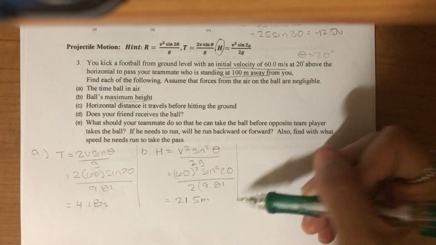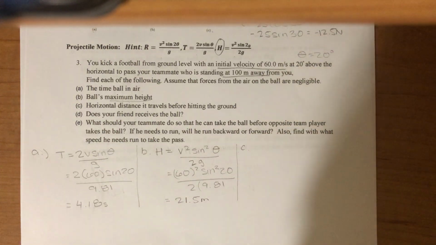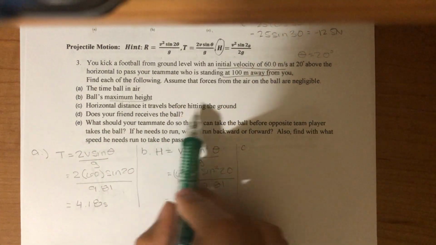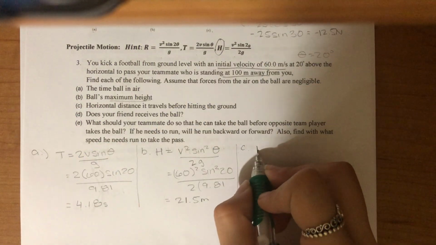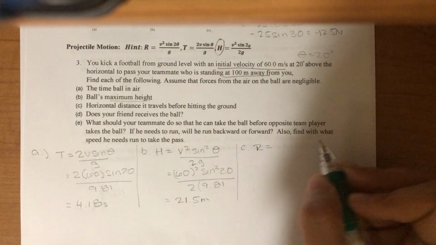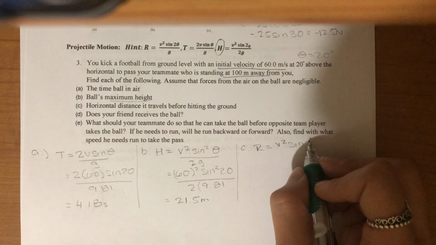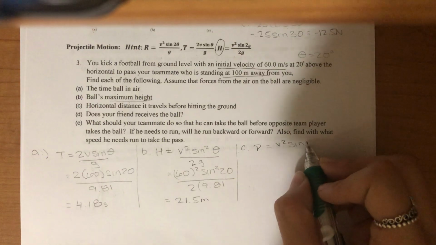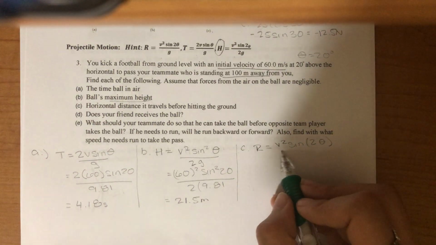For our third problem, it's asking us for the horizontal distance it travels before hitting the ground. So that would be our range. The given equation is v squared sine 2 theta over g.